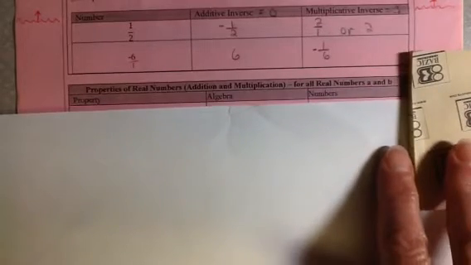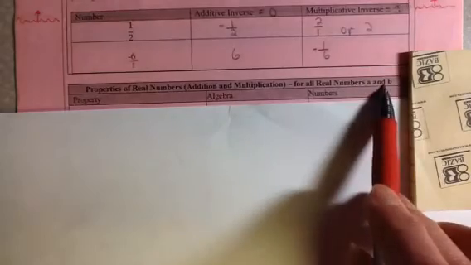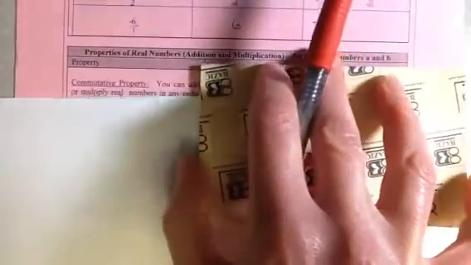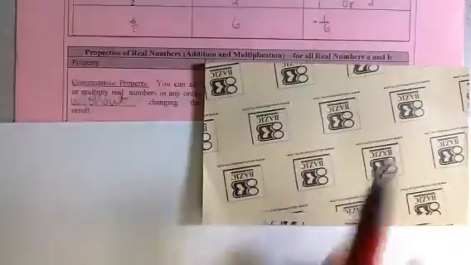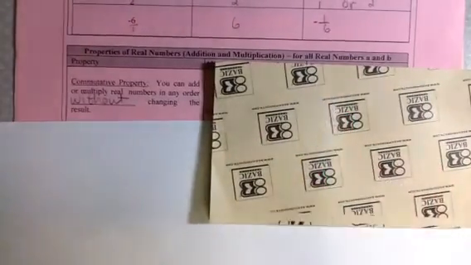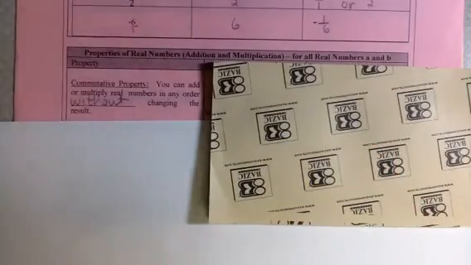All right, now we're going to do properties of real numbers, addition and multiplication. So for all real numbers, again, we're saying all real numbers just because that's the number system that we're in right now. We're going to start with the commutative property. Now, the commutative property, you can add or multiply real numbers in any order, and you already know that. You know a lot of these properties already. We're giving them names just to say that you can still do them, or just identify what properties they are.